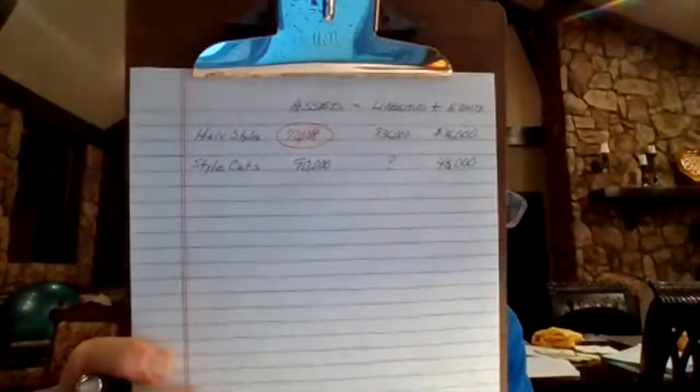Style Cuts. We have 90,000 in assets. We don't know the liabilities, and they tell us the equity is 48,000. So what's the missing number? This is algebra.